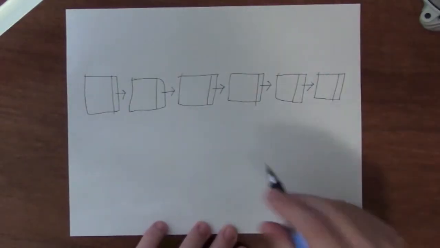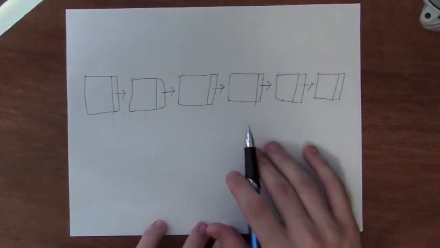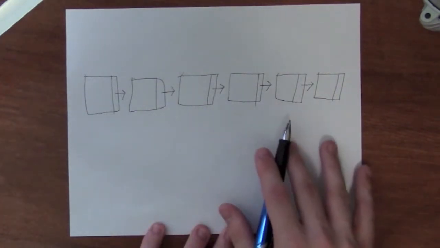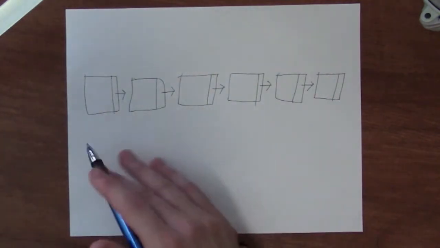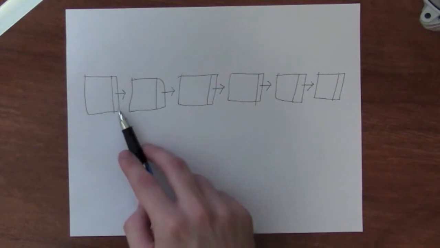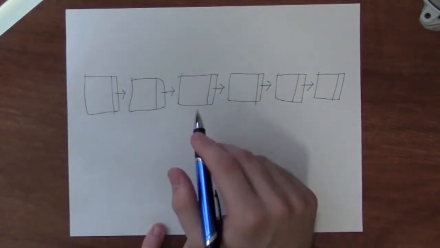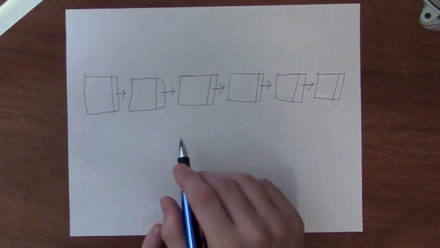So, our problem today is to find the third to last element in a linked list. I went ahead and drew out a linked list here, and of course, like any other singly linked list, each node has a reference to the node in front of it, and so on. The technique you use to solve this problem is actually really important.